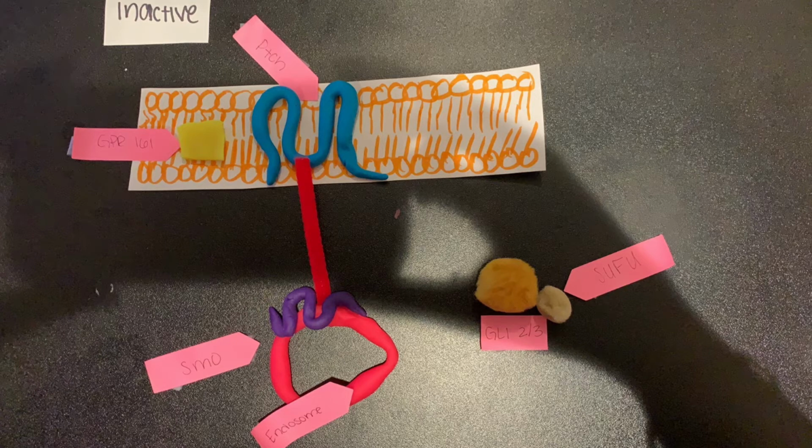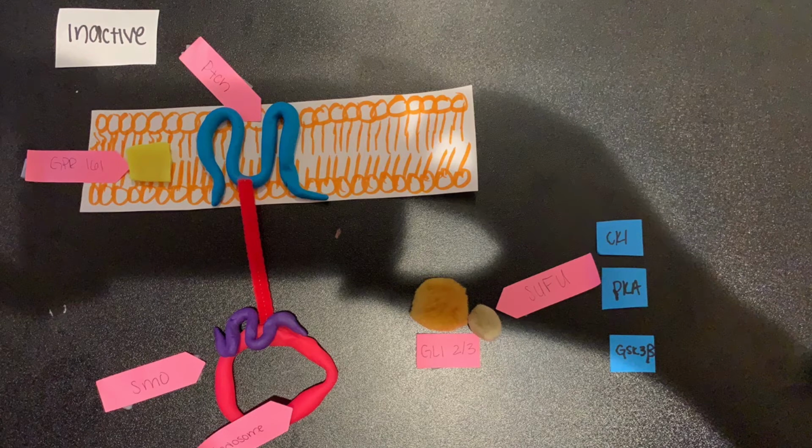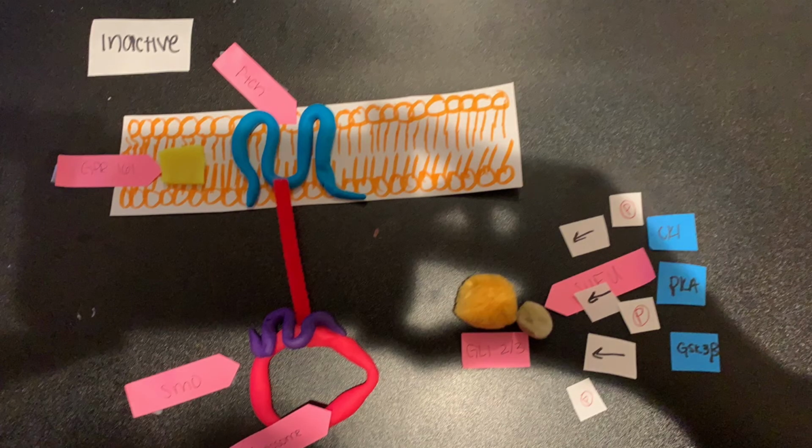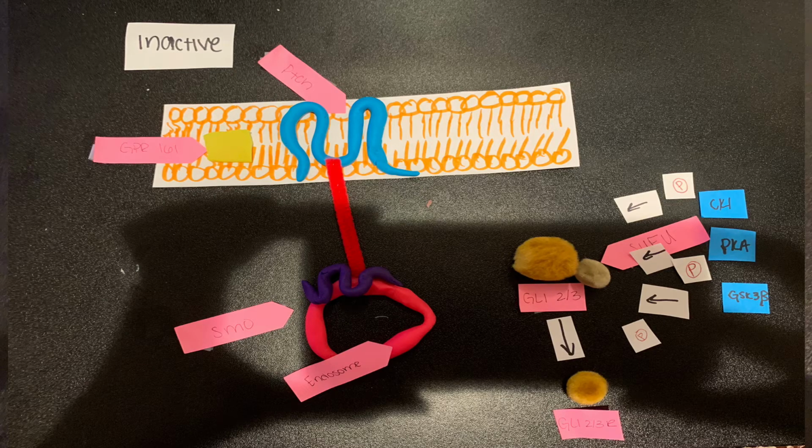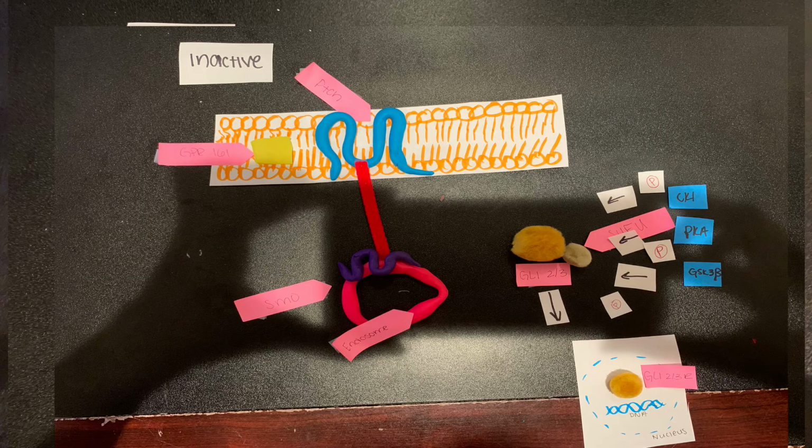When inactivated, proteins like CKI, protein kinase A, and glycogen synthase kinase 3-beta or GSK3-beta, they will all phosphorylate Gli proteins. When phosphorylated, they are cleaved by the proteasome into Gli2R and Gli3R, which are the repressor forms of these proteins. These repressor proteins can translocate into the nucleus where they can inhibit transcriptional activation of hedgehog-related genes.